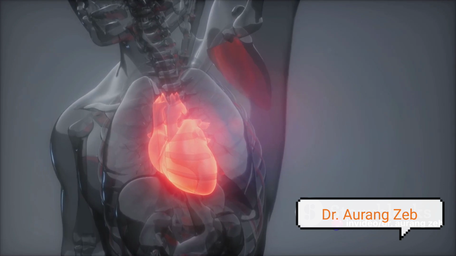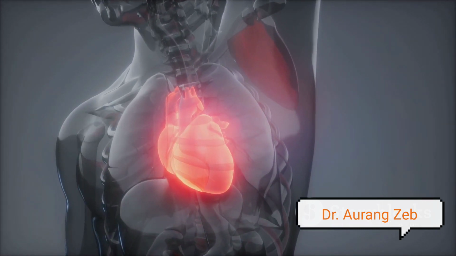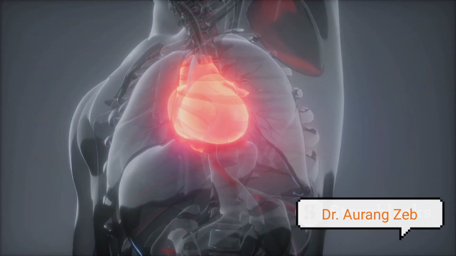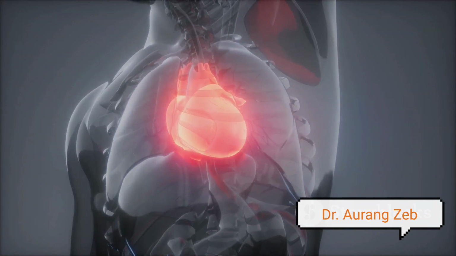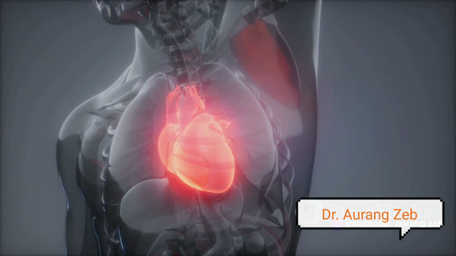But that's not all. We also assess the function of the heart. We look at how well the heart is pumping blood, how the valves are opening and closing, and how the septa are moving. This functional assessment gives us valuable information about the heart's health and performance.